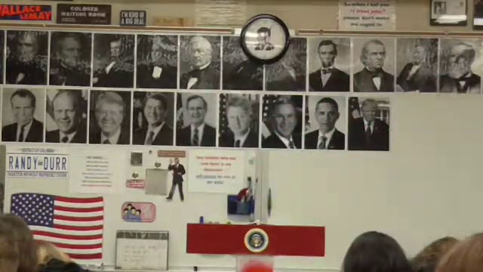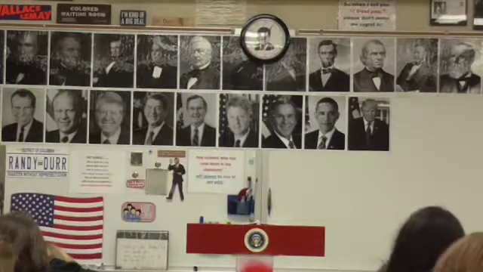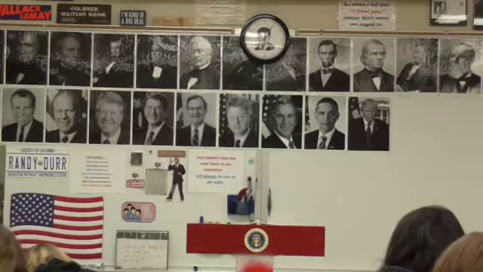Now, as this 1960 presidential campaign begins, we're going to see two interesting scenarios that had never ever occurred before in a presidential election campaign. Two new things, never happened before. Number one is, for the first time ever, a presidential candidate promised to visit all 50 states during the campaign. No one had ever done that before.